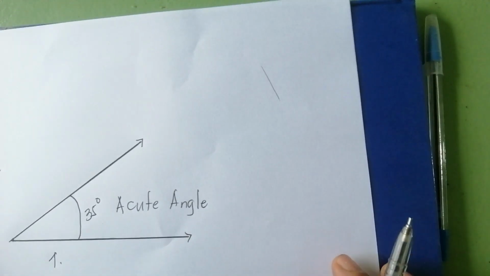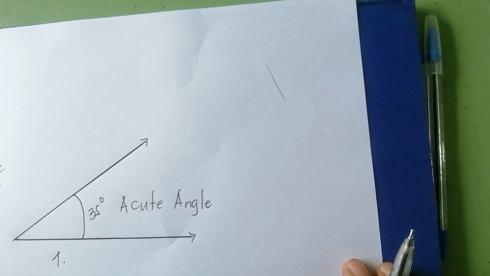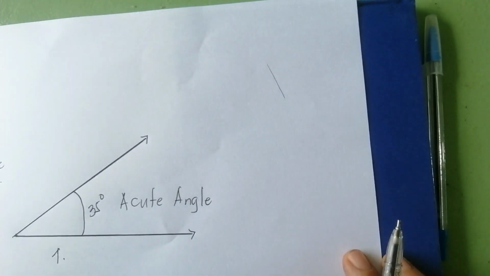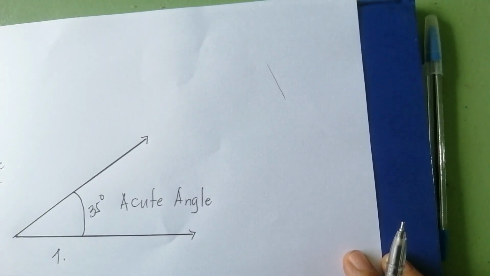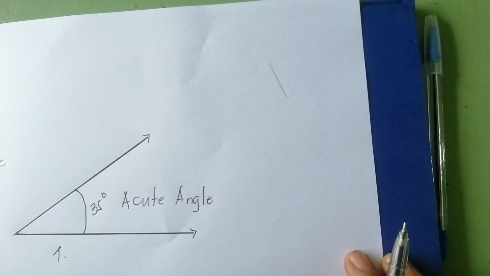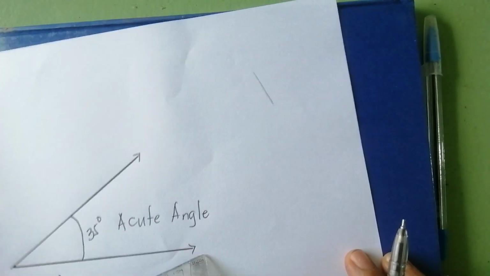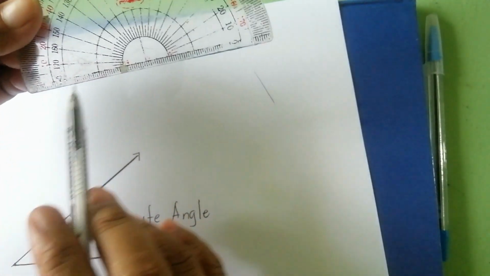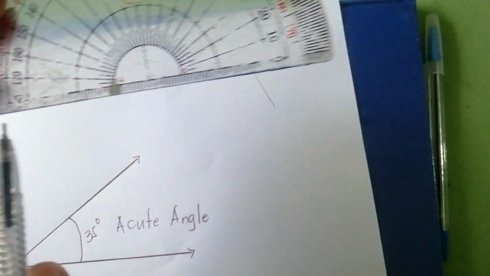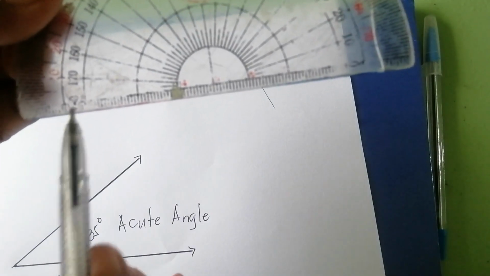We will have to utilize this bond paper for the third classification, which is the last among the classifications of angles. So when we say obtuse angle, it is an angle whose measurement is more than 90 degrees but less than 180. So this one here in the protractor, this is the 180 degree angle.